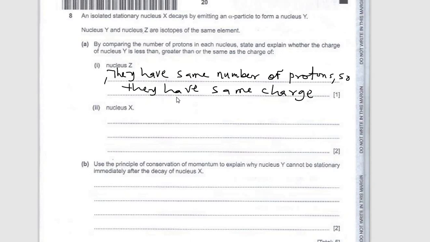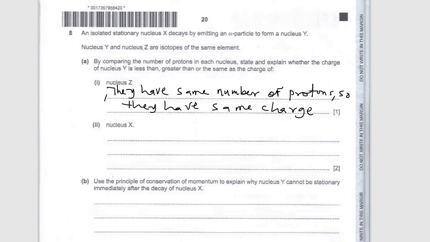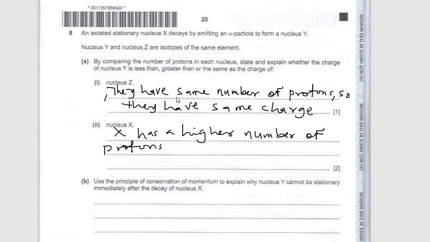Nucleus X is the one that decays into an alpha particle and Y. Obviously, since X is the one that decays, X has a higher number of protons. So X has a higher charge.